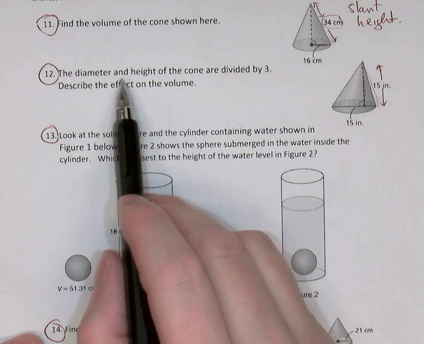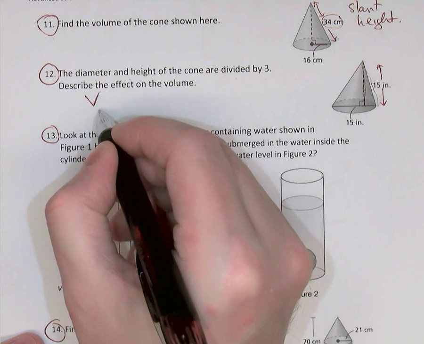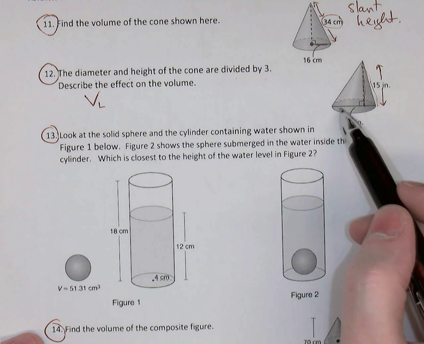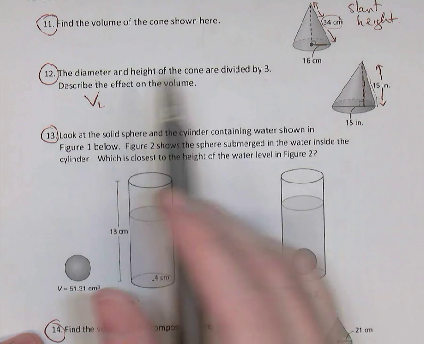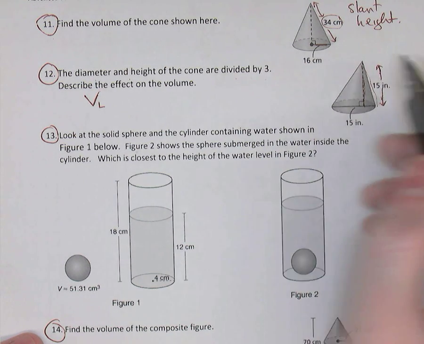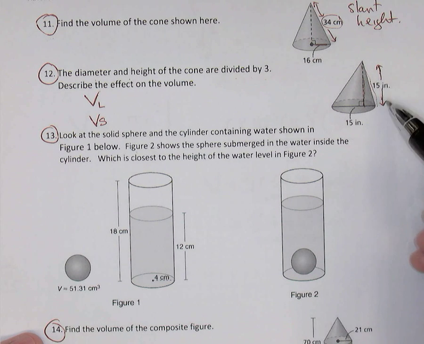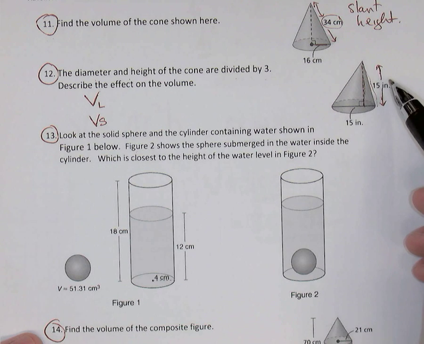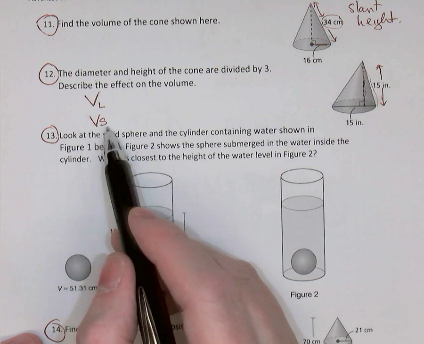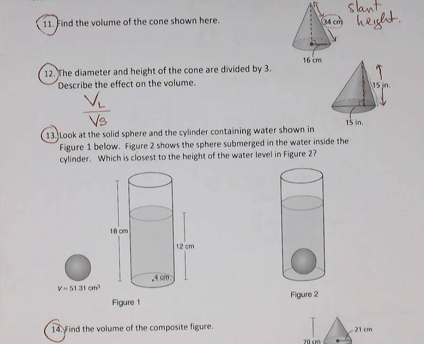Now the question said if the height and diameter of the cone are divided by 3, what's the effect on the volume? So what I would do there is find the volume of the large cone. I'll just say VL. That's the cone as it's shown here, with a diameter of 15 and a height of 15. So you have a formula for volume of a cone. Go find that volume. Then, if you think of the height and diameter divided by 3, you'll have a smaller cone, let's say VS, where the diameter is now 5, and the height is now 5. So if your diameter and your height were both divided by 3, you can calculate the volume of the small cone, we'll say VS. And then to describe the effect on the volume, why don't we divide those two things like this? And then you can tell me that the larger cone, or the original cone, is so many times larger than the smaller cone. That would be a way to do it.